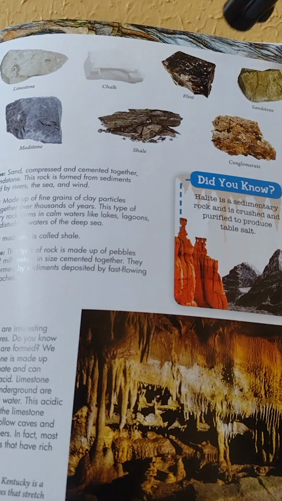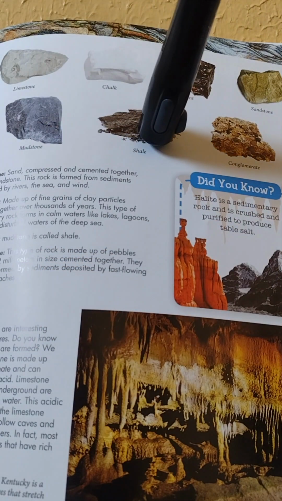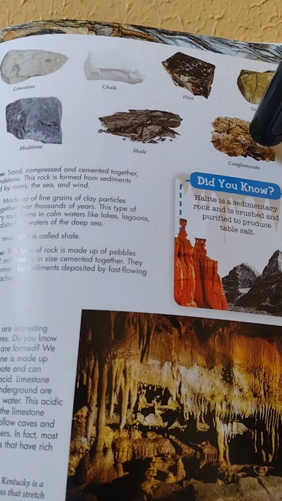Chalk, flint, sandstone. This could be sandstone. And then we have mudstone, shale, and I cannot pronounce that, conglomerate.